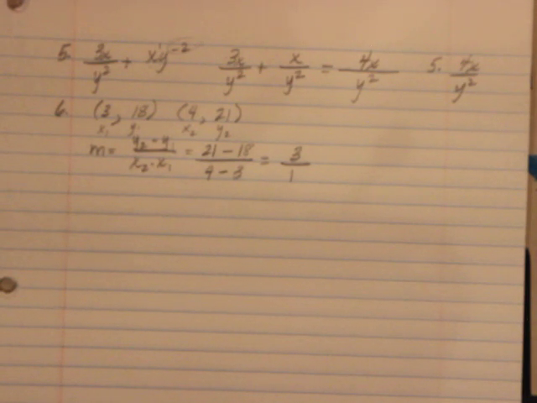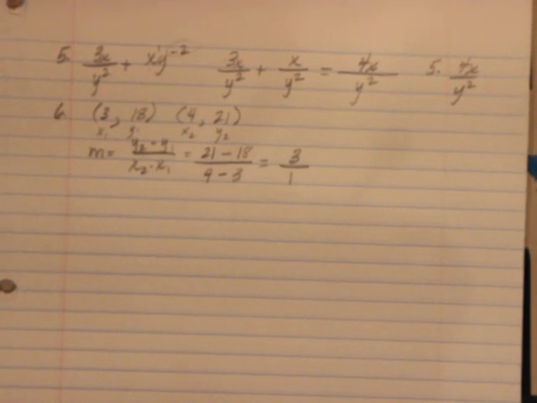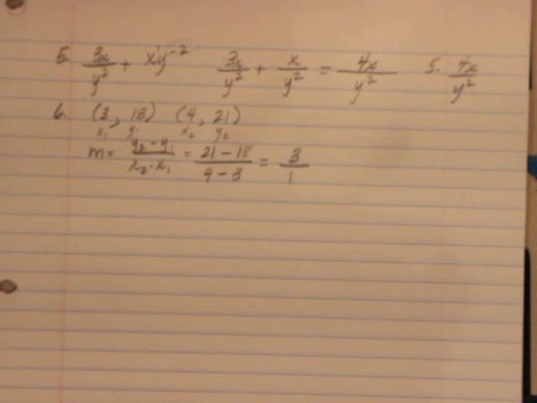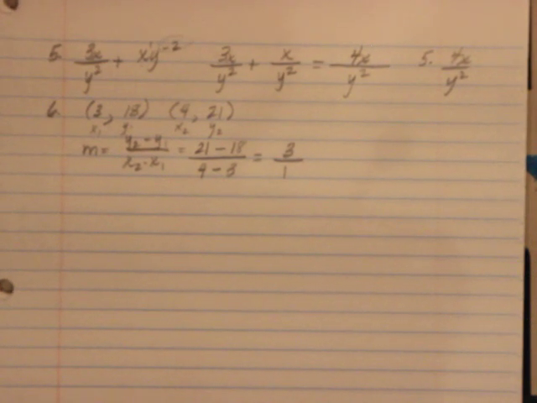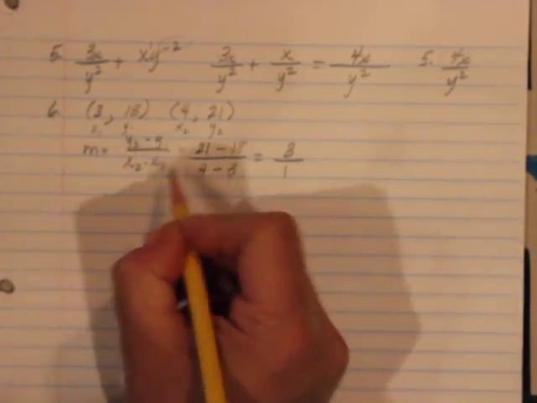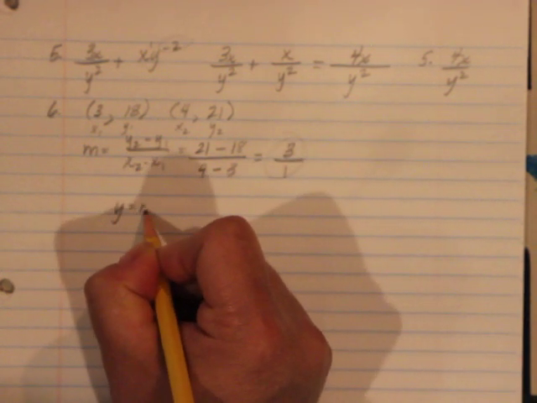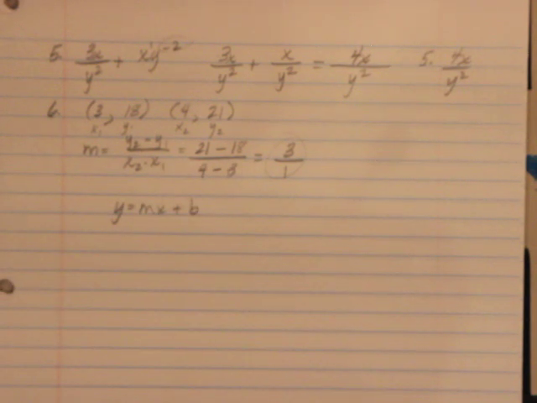Write an equation of the line that passes through the 2 points that represent the data in the problem. Okay, so now I know that I've got that slope, right? Use the equation to predict how many pages James will read in 6 hours. So I don't have an equation yet, but I do have a slope, and I've got 2 sets of points on the line. So now I need to take my slope and feed it back in to my y equals mx plus b, right?